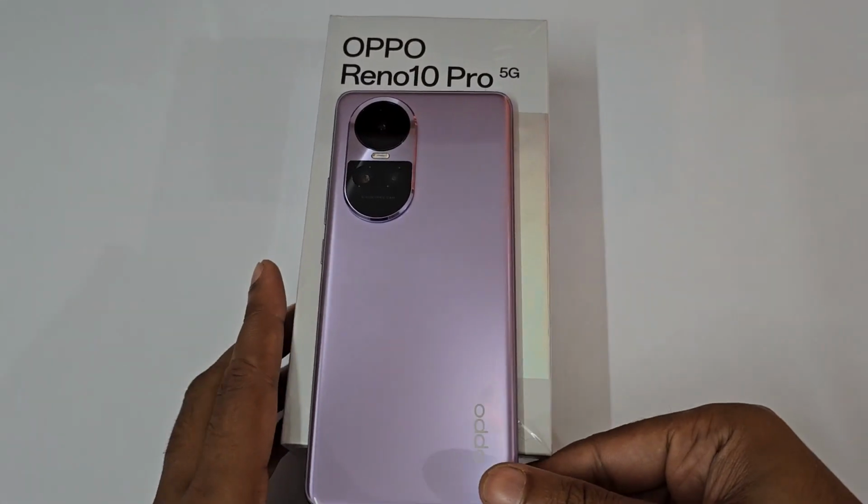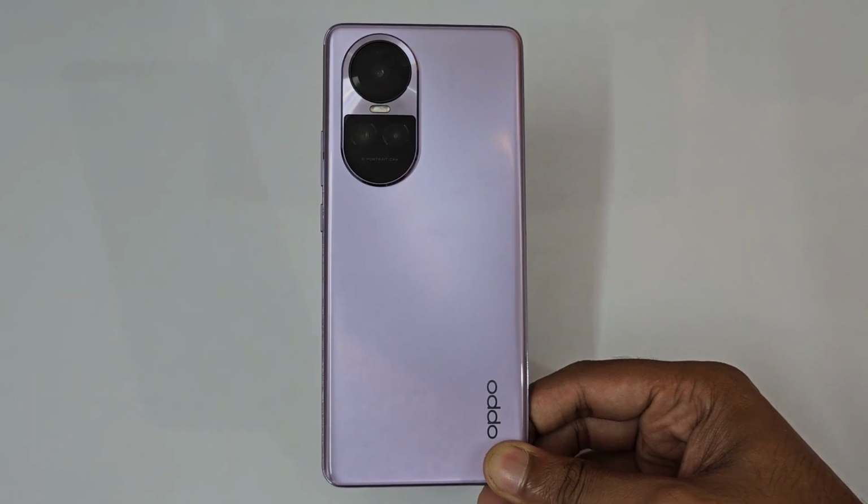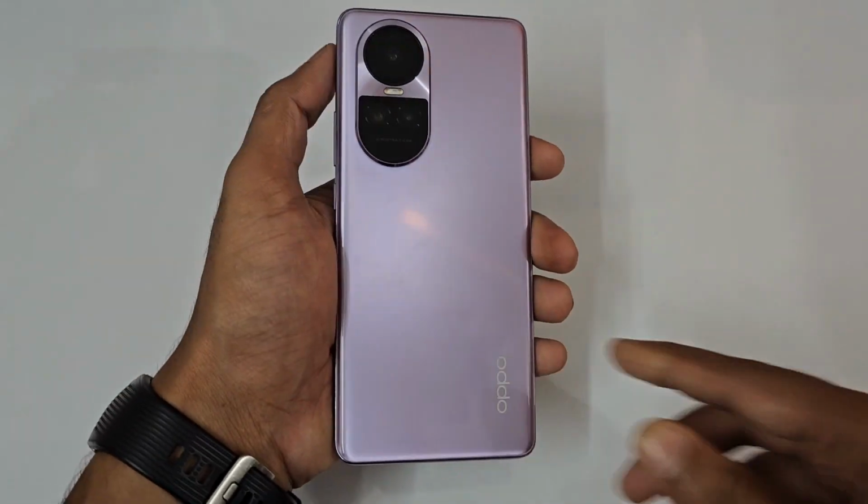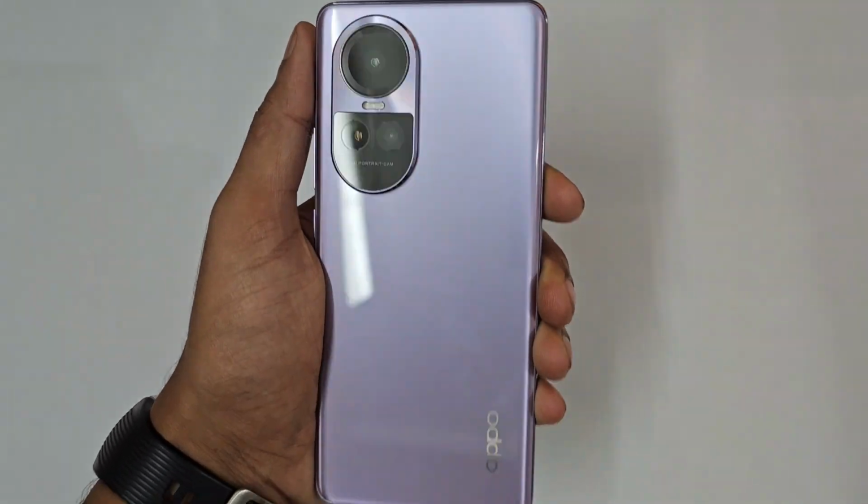So in today's video, we are doing the tips, tricks, hidden features and settings working video of the Oppo Reno 10 Pro. So guys, this is a glossy purple color of the Oppo Reno 10 Pro.